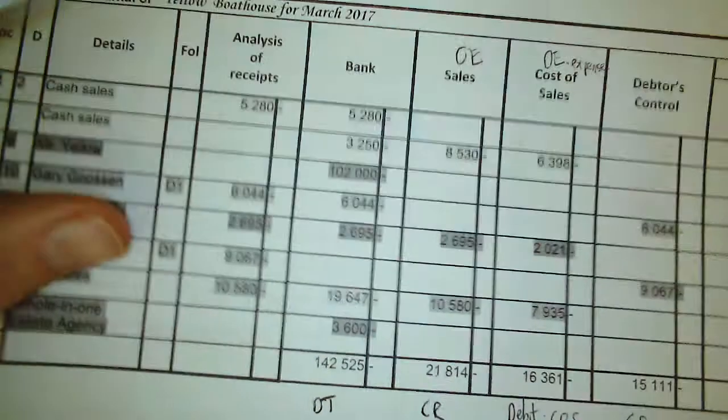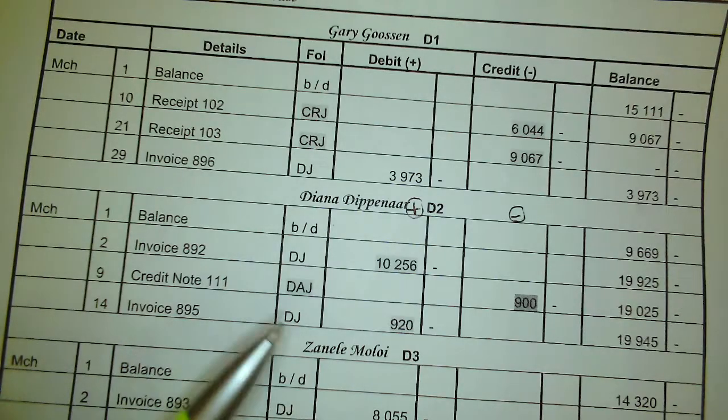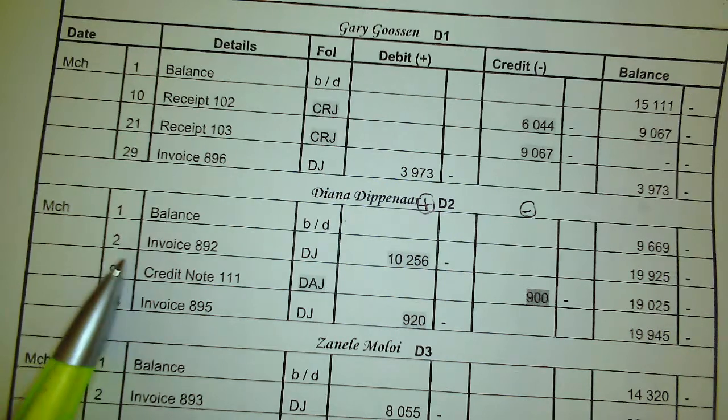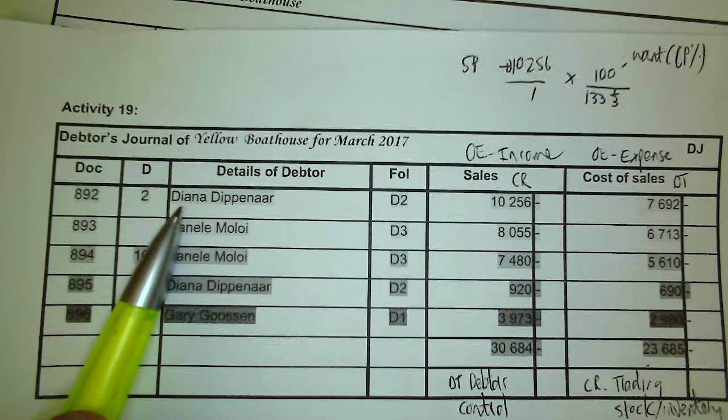Okay, so first thing I want to do is, I'm busy with Diana Dippenaar's account, right, and I'm going to do the 2nd first. Okay, the 2nd, day 2 first. So in the DJ, I see Diana Dippenaar's name.